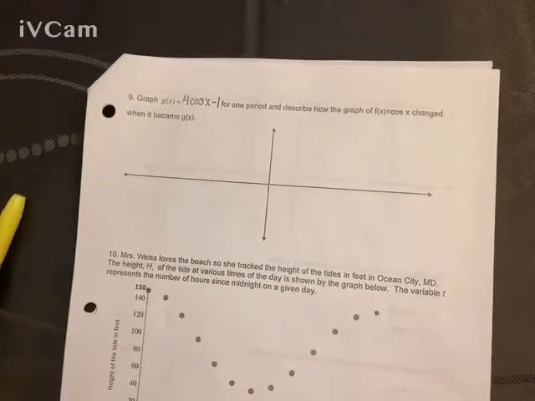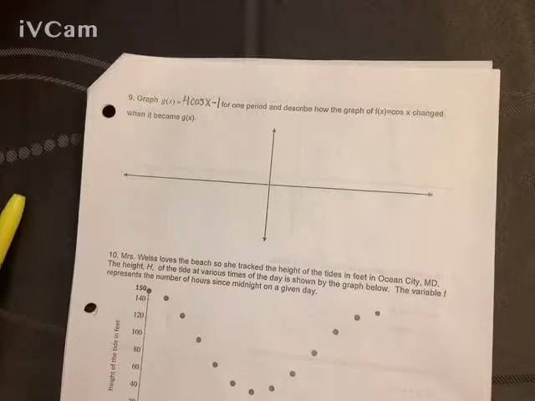Okay, so now I'm going to do g of x equals 4 cosine x minus 1 for one period. And this only says for one period, Miss Weiss. We should probably change that.